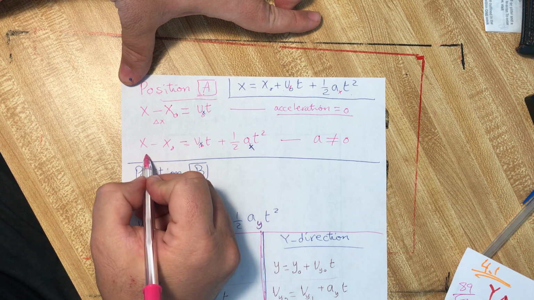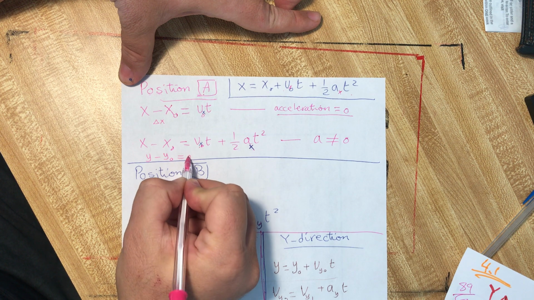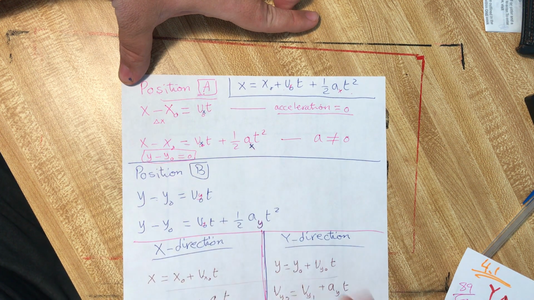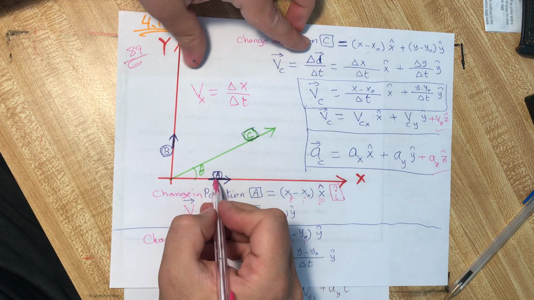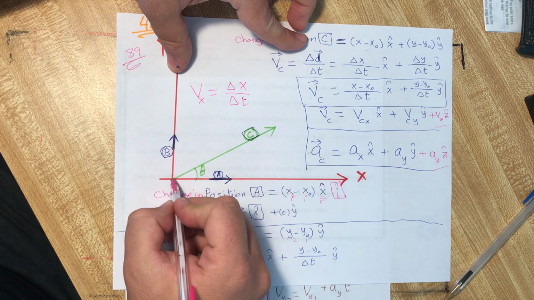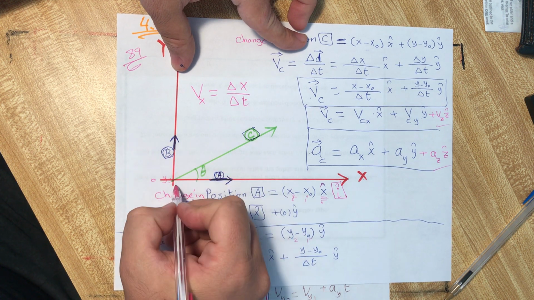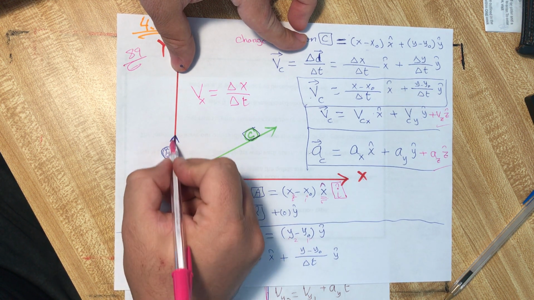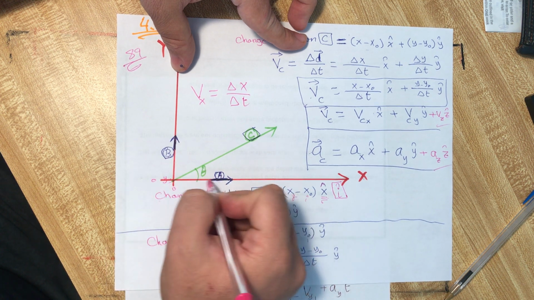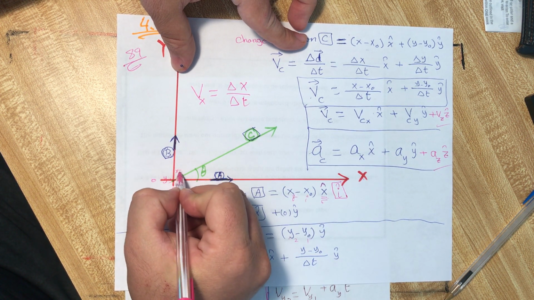The change in y direction is equal to 0, because the object A doesn't change its y position. It is at y equal to 0, and the object B is stationary in the x component, so x is equal to 0 for it.